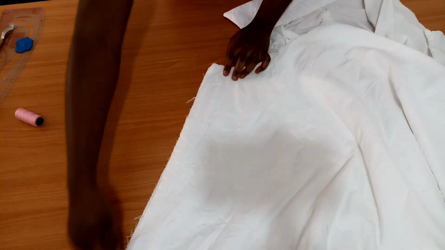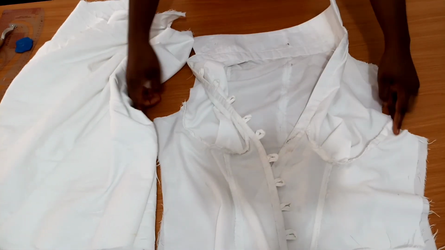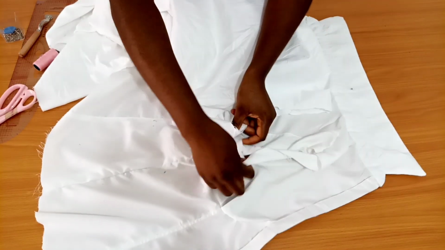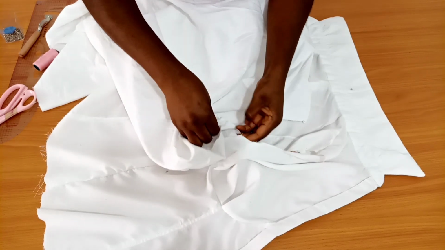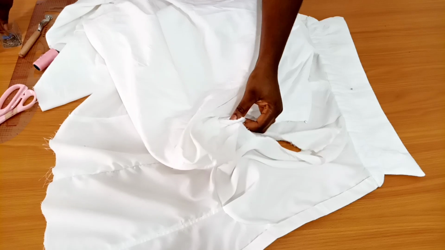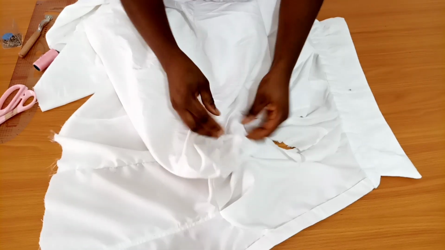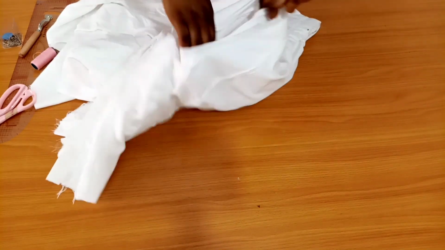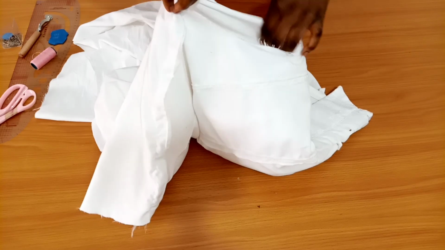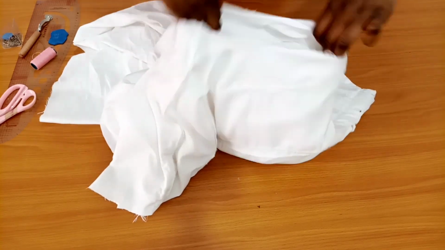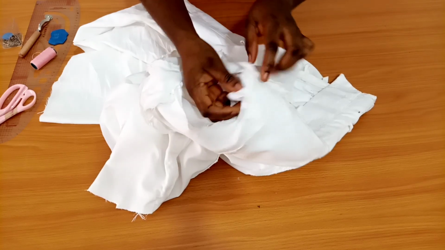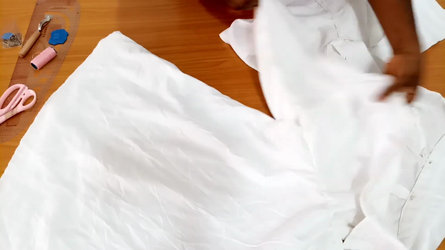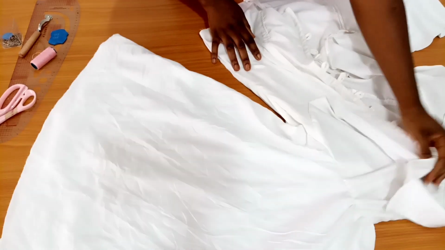Once I'm done with that, I'll go ahead to attach the sleeve on the armhole. So remember I said we have excess. I'll be pleating that excess along the shoulder part of the armhole curve. So we're not going to have pleats everywhere. It will just be on the upper part of the sleeve. I'll be sewing the sleeve onto the shirt by half an inch. Here we have it. I'm done attaching the sleeve onto the shirt, and this is what we have.